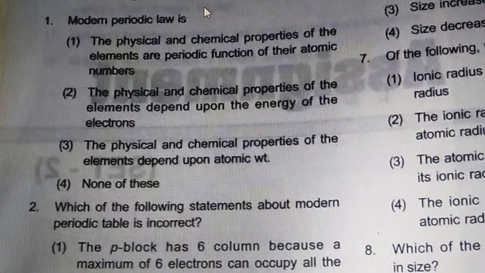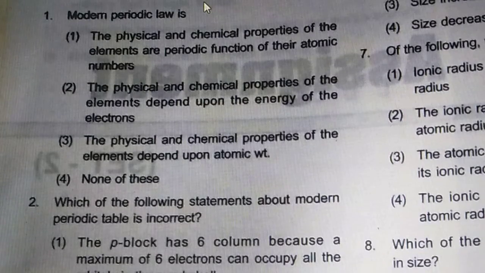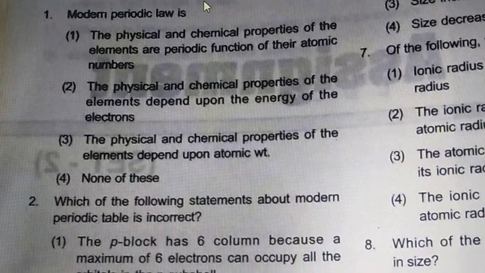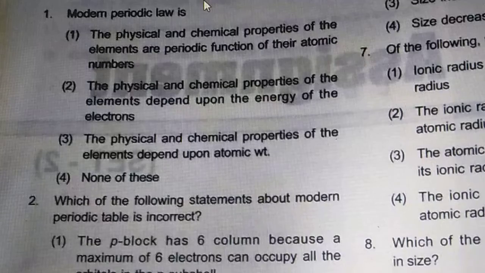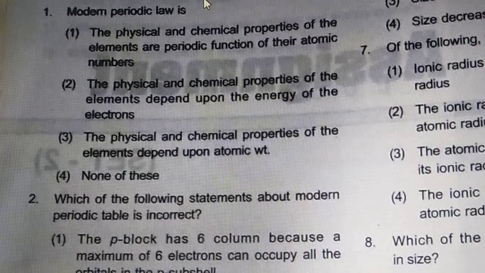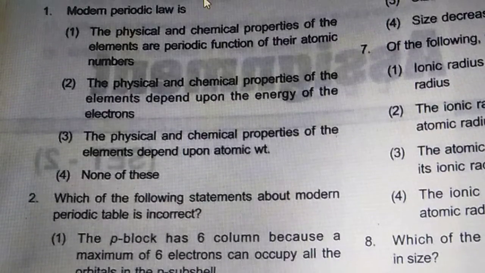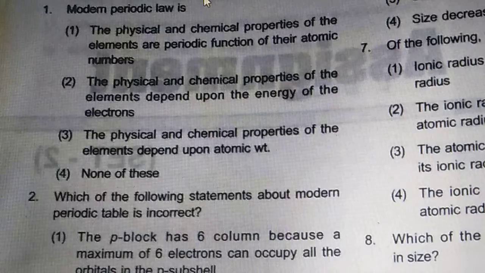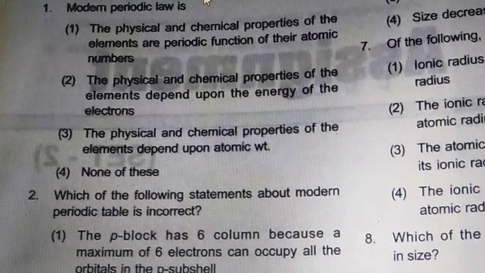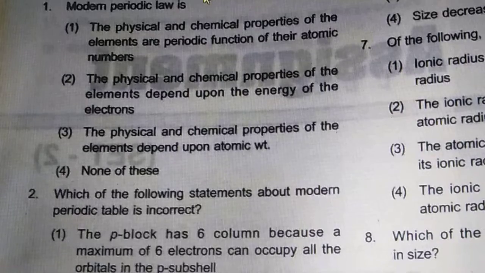The very first question is about the modern periodic law. Firstly you should know that the modern periodic law is based on the atomic number, or you can say it is based on the electronic configuration, while the Mendeleev periodic law, we know very well, is based on the atomic masses. So let us see what options have been given.